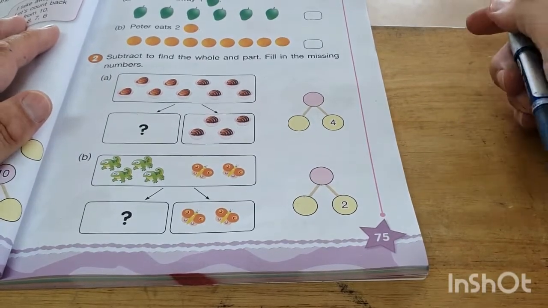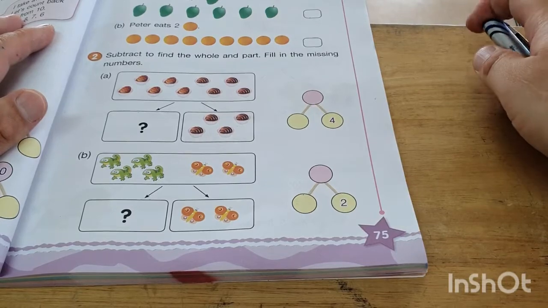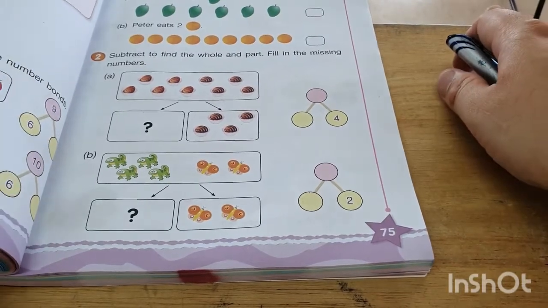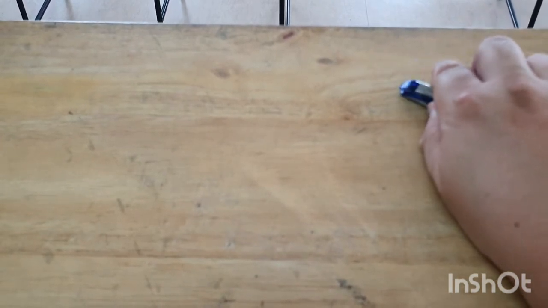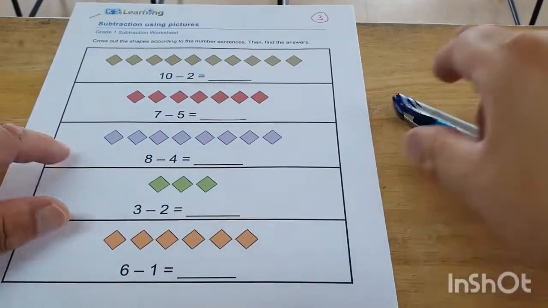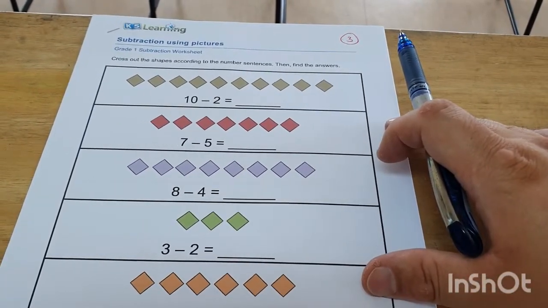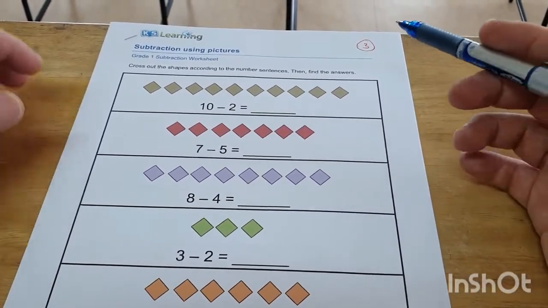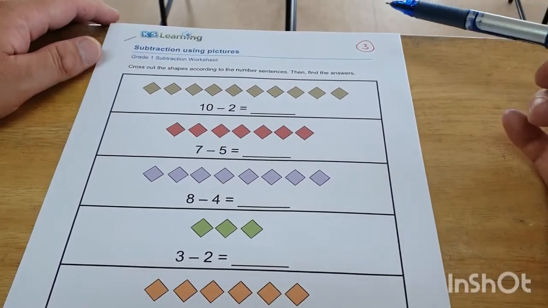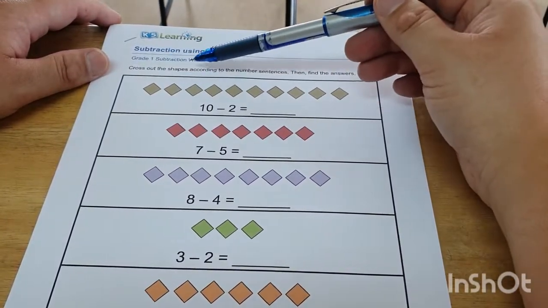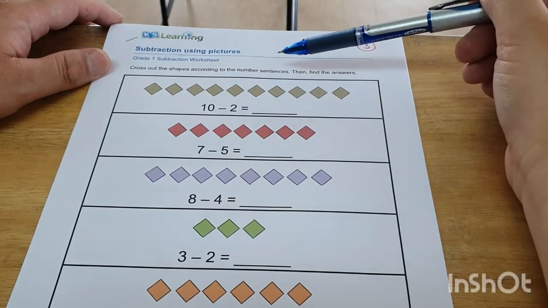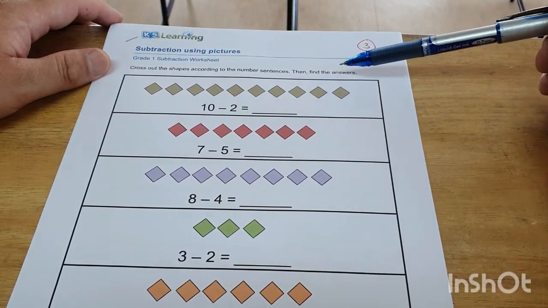Alright, good job. I'm sure you're going to be able to solve this. So now I will show you the 2 worksheets I'm going to give you as homework. I'm giving you 2 because they're fairly easy and there are only 5 exercises. And I will help you with the first one.